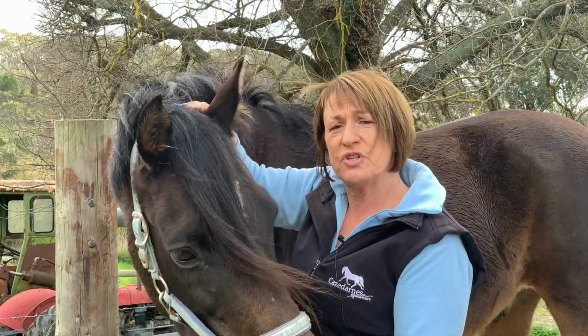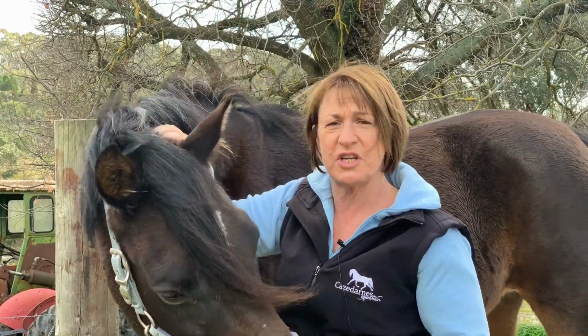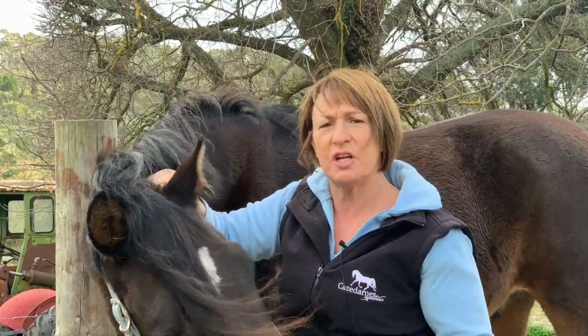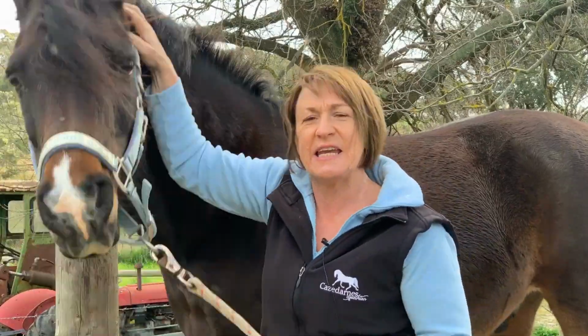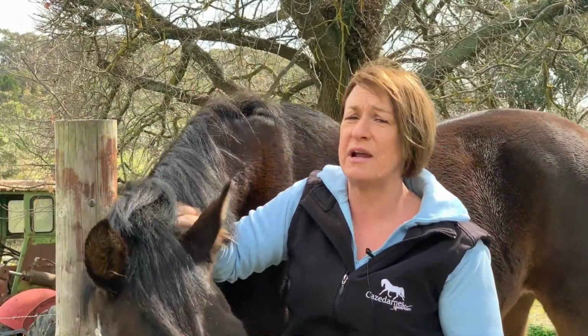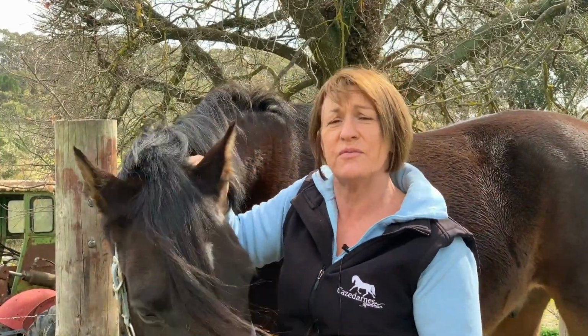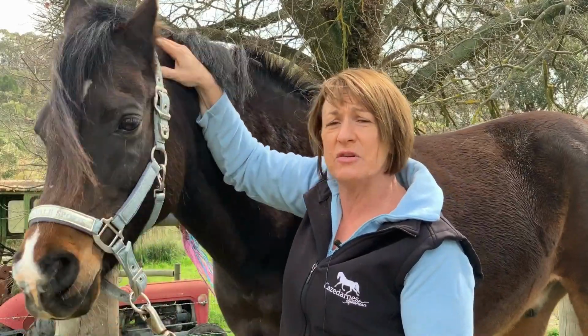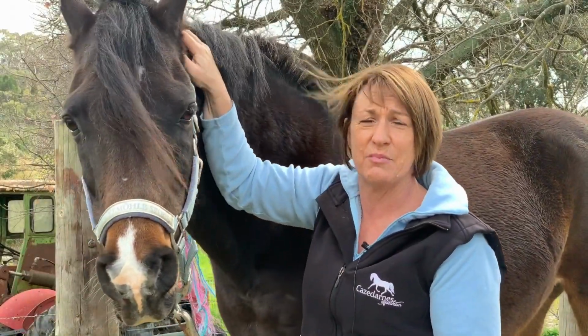Now what you can do is use a little bit more firm pressure and slightly circular motion to actually get in and have a look to see if there's any knots, and feel with your fingers. Sometimes even closing your eyes is a really great way to feel that muscle and feel what you can see. And we're just looking at trying to relax that out at the moment.